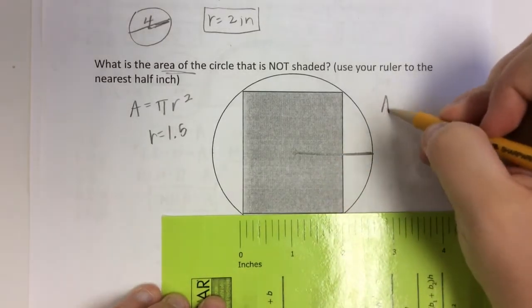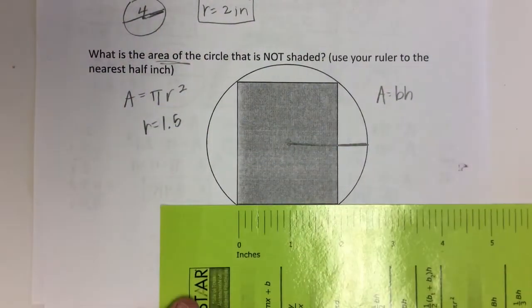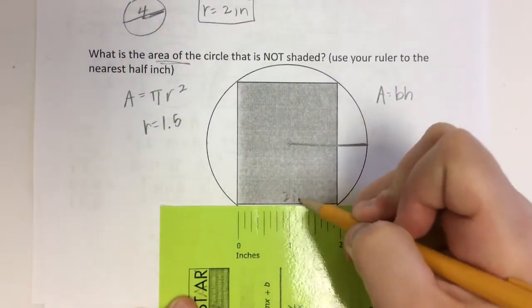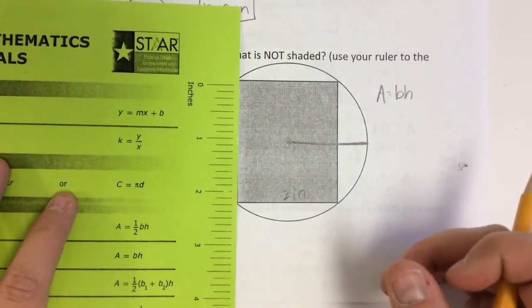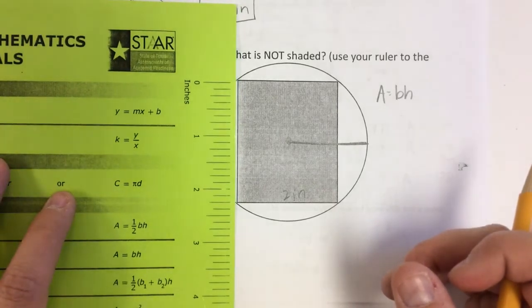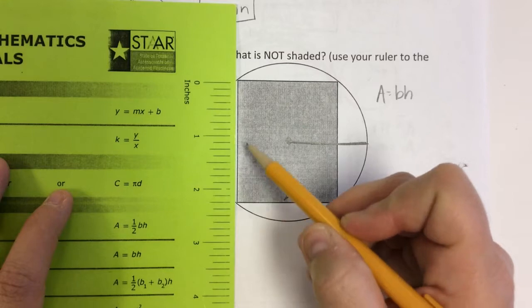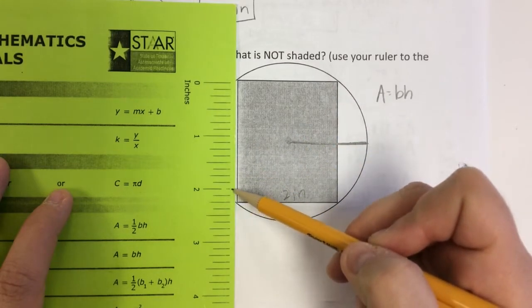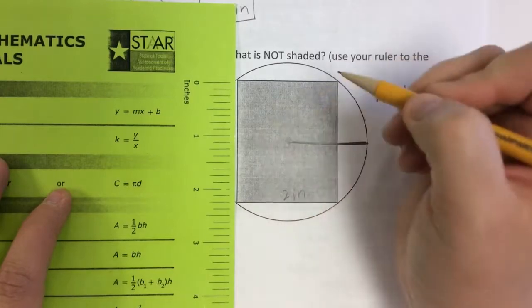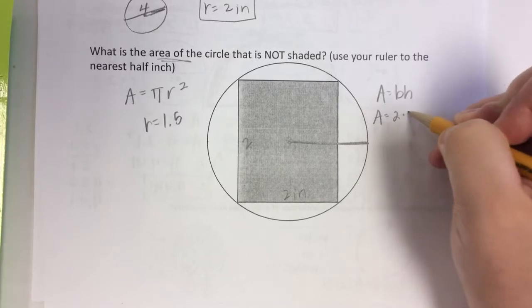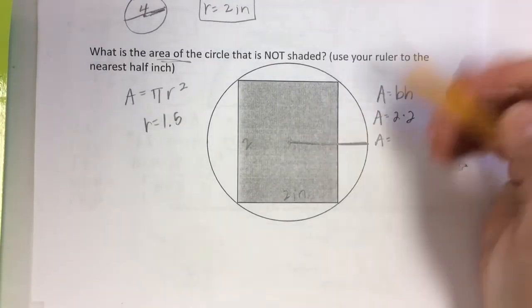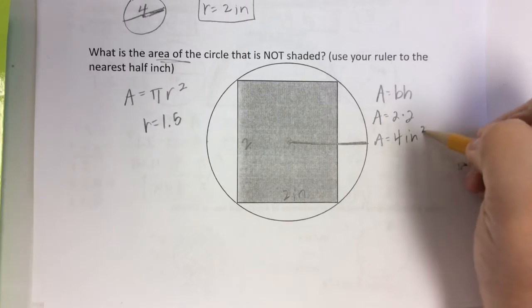And so to find area of a rectangle, again, you could use your formula chart. It's right here, base times height. Okay, so if I'm measuring this rectangle, I get 2 inches as my base. And line it up here. And really, it could go either way. It could either go to 2 or 2.5. We'll make it easy. We'll go down to 2. And so the area of this shape in the middle is 4 square inches.